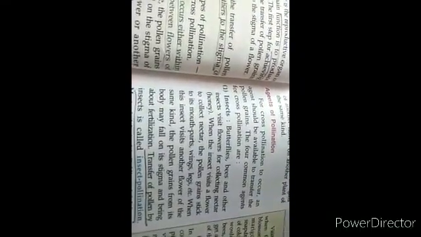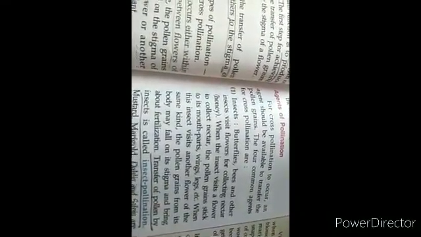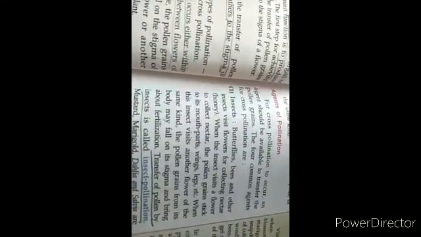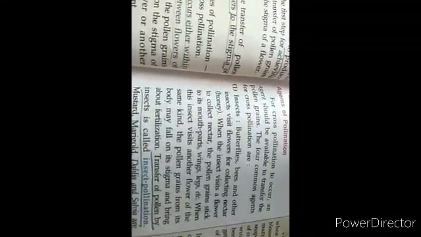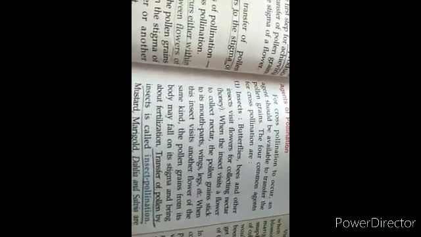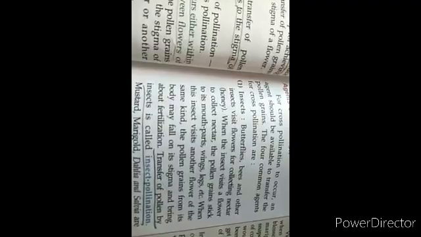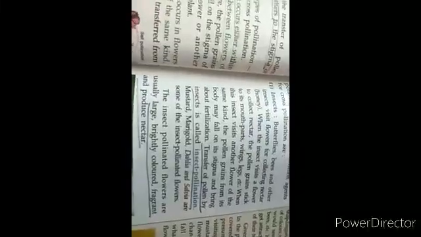So the pollen grain does not have any legs that it can run or walk, or even wings that it can fly off and reach the stigma. It needs certain carriers that will carry it from the anther to the stigma. Right. Then the first agent is insects.